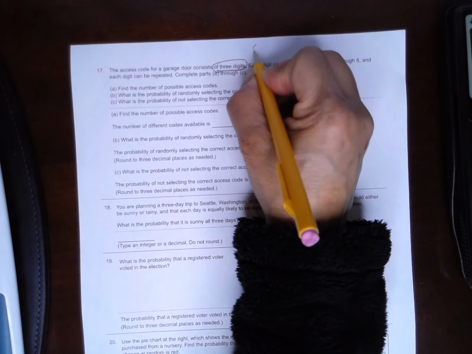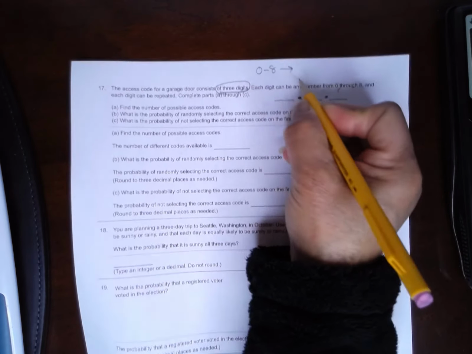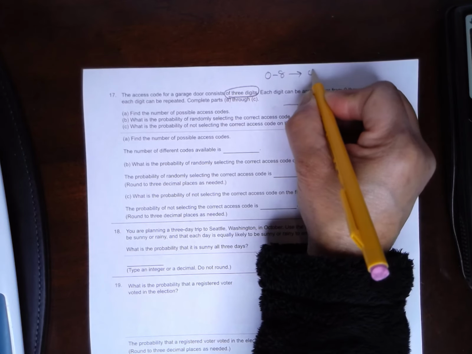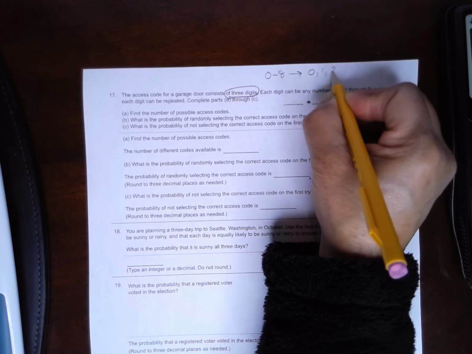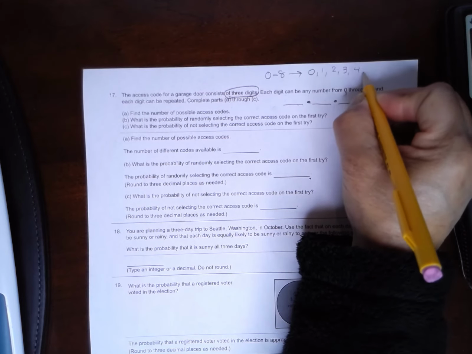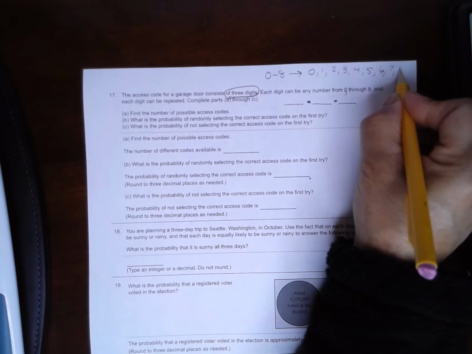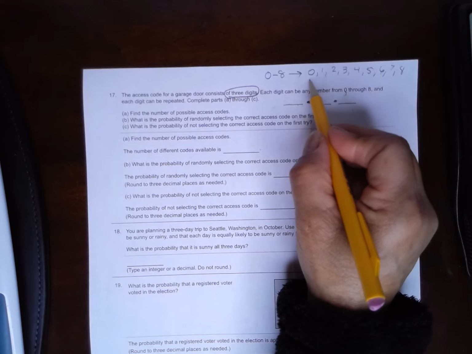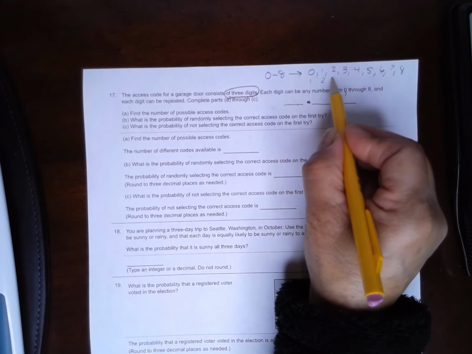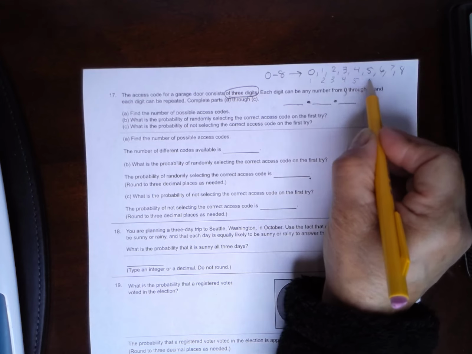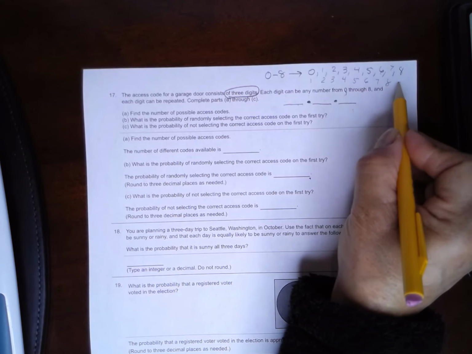So when it says any number from 0 to 8, that means you can choose a 0, a 1, a 2, a 3, a 4, a 5, a 6, a 7, and an 8. And how many digits are in here? 1, 2, 3, 4, 5, 6, 7, 8, 9.